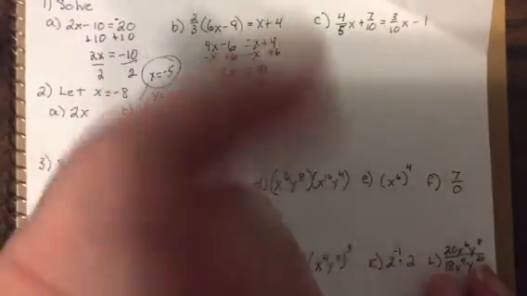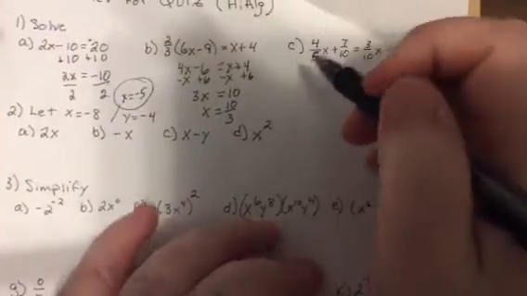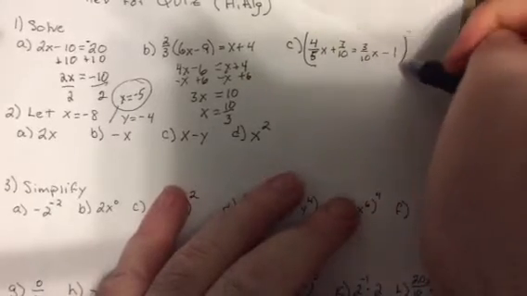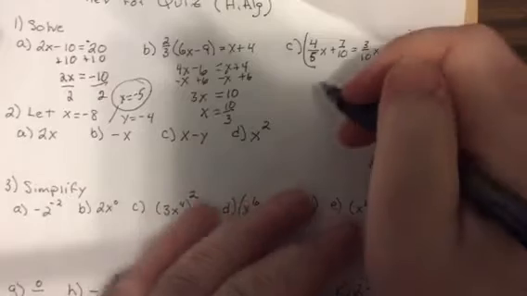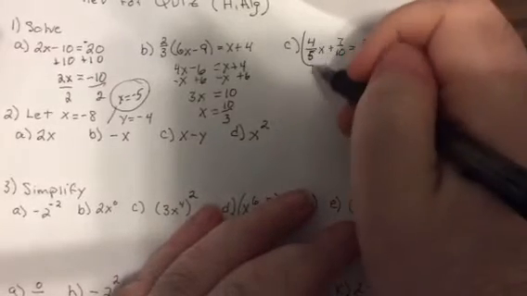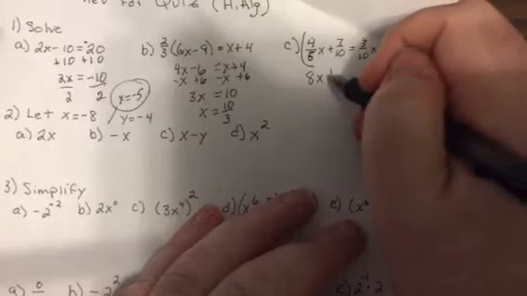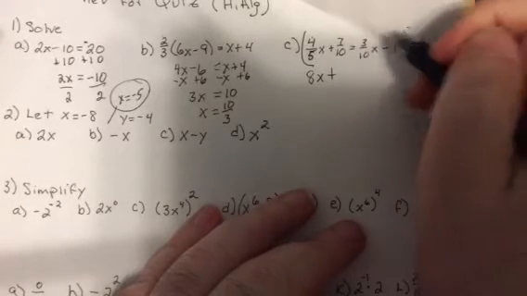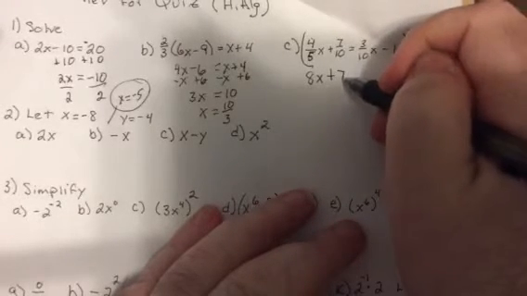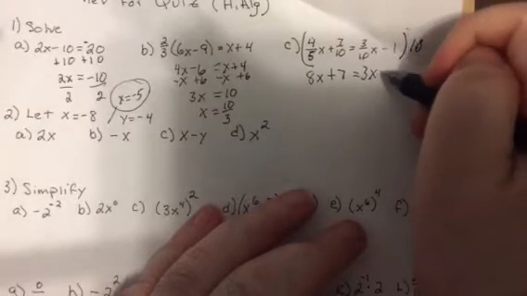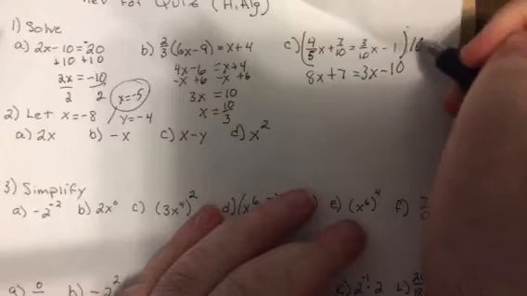Sorry about that. So here, fractions. We could get rid of them by multiplying everything by 10. 5 goes into 10 twice, so times 4. 2 times 4 is 8. 10 goes into 10 once, that'd be 7. 10 times 1, that's 3. Now don't forget to multiply the 1 by 10.